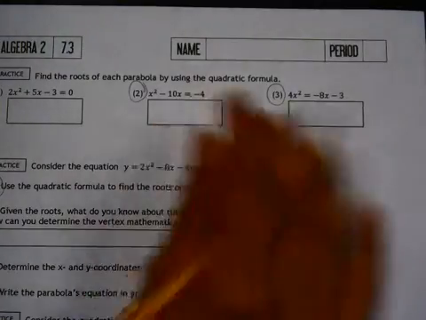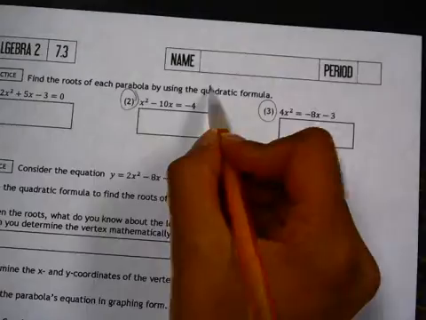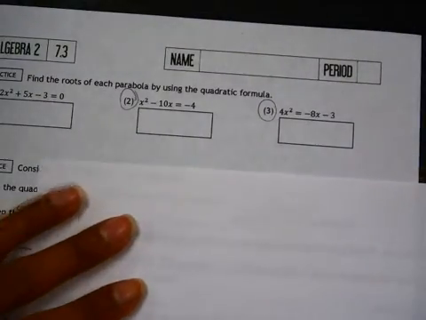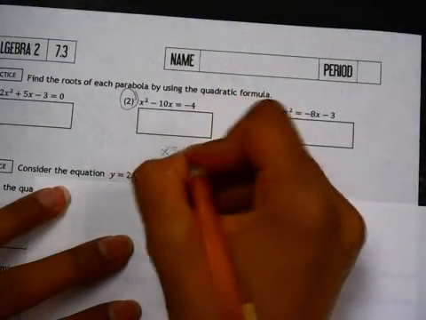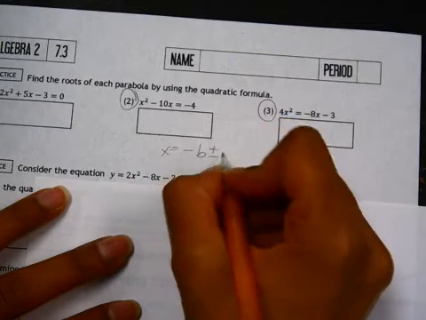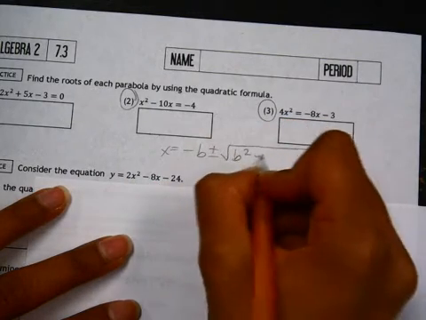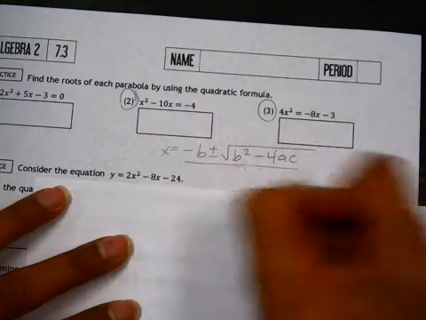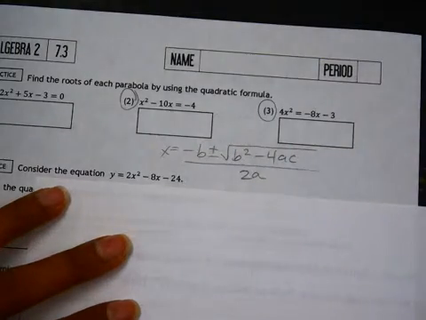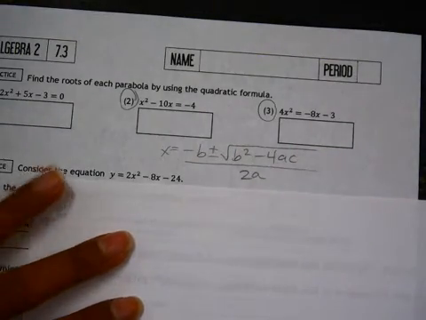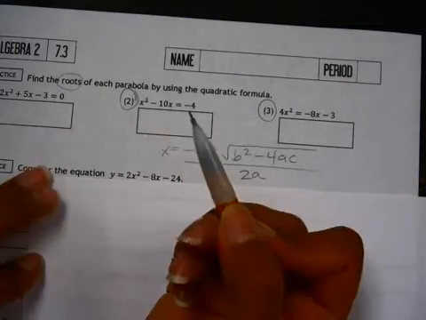We're going to solve these two equations, number 2 and 3, using the quadratic formula. So the quadratic formula, I'll write here: negative b plus or minus the square root of b squared minus 4ac over 2a. The quadratic formula is one method we can use to find the roots of a parabola.